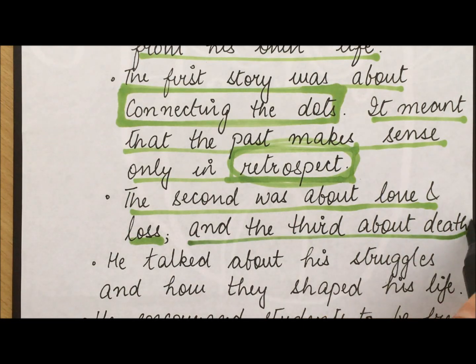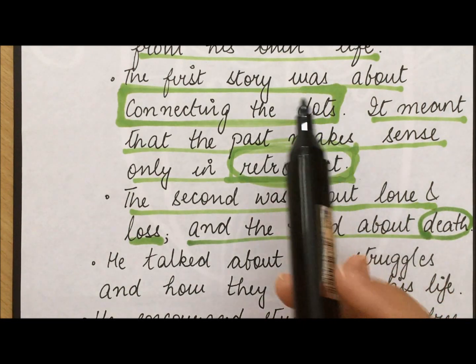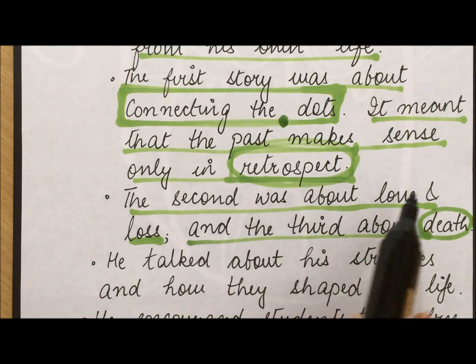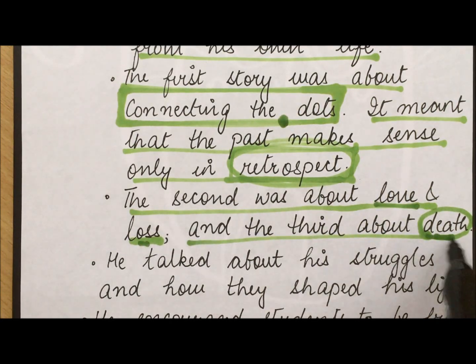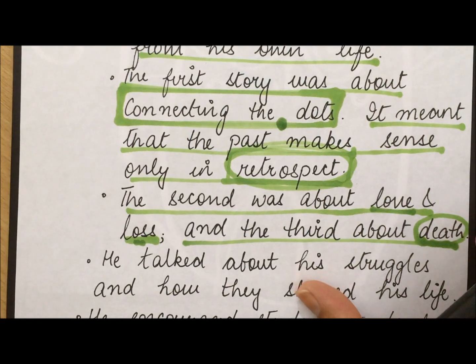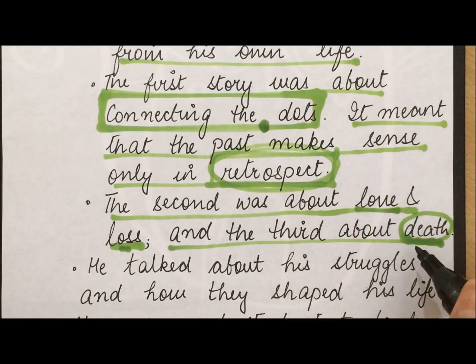And the third was about death. He gave three stories. First was about connecting the dots, second was about love and loss, and the third was about death. He gave a speech about death, or told a story about death, because he had been diagnosed with pancreatic cancer, due to which he eventually died. But at that time he was suffering from it, and he talked about it so that people would realize that death is a real thing, and once we are gone, only our work will remain. So we have to do good work while we are here.